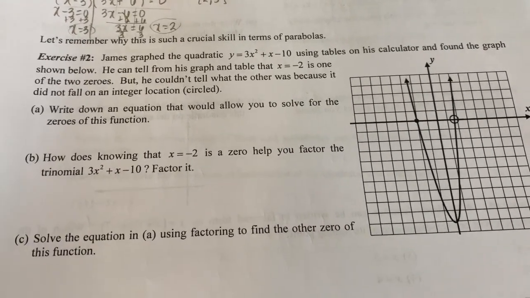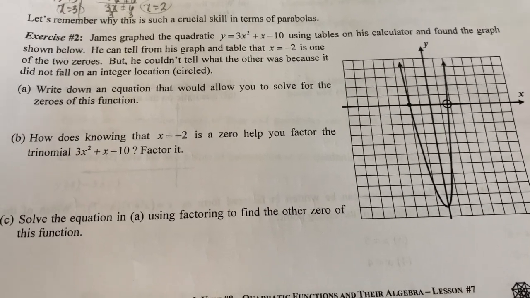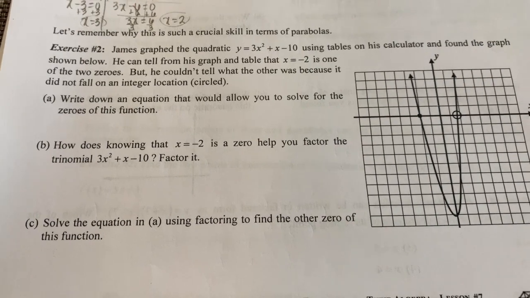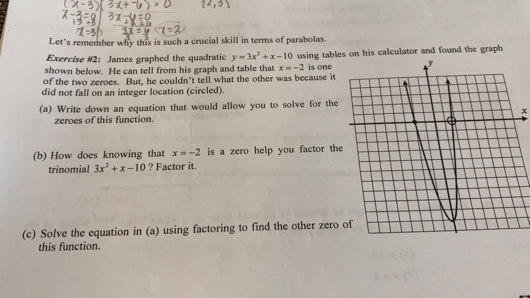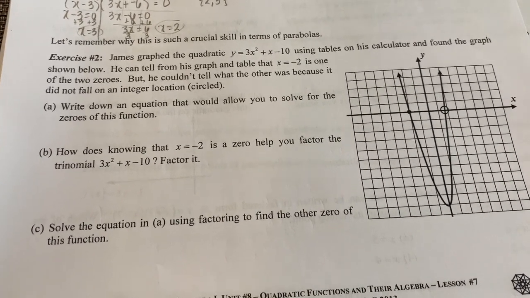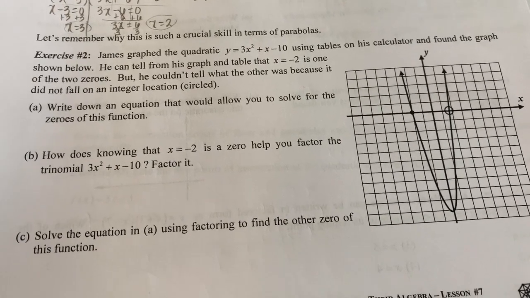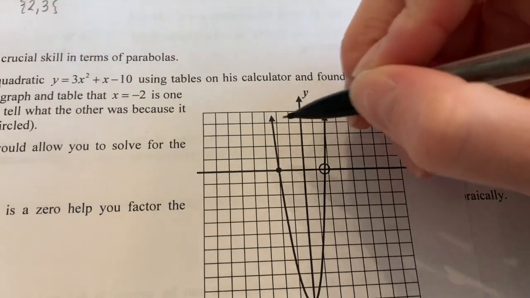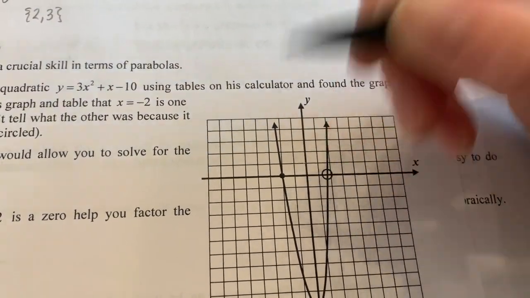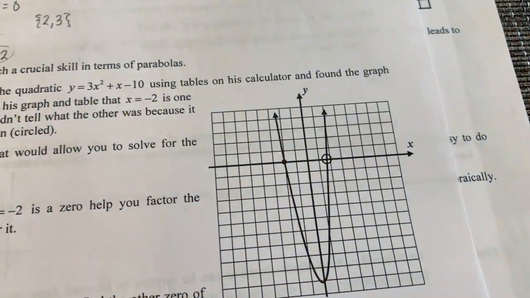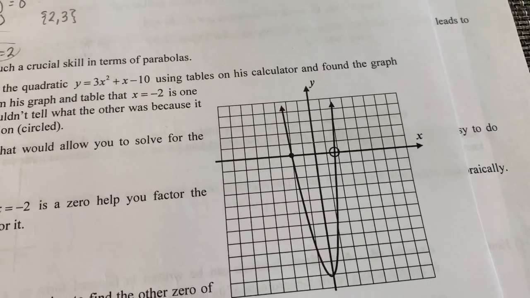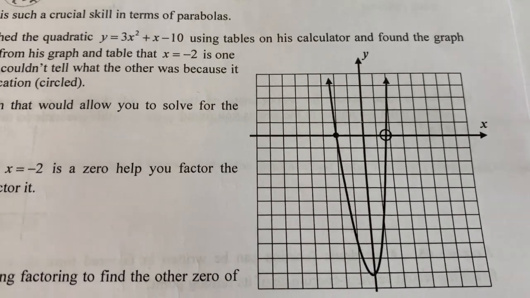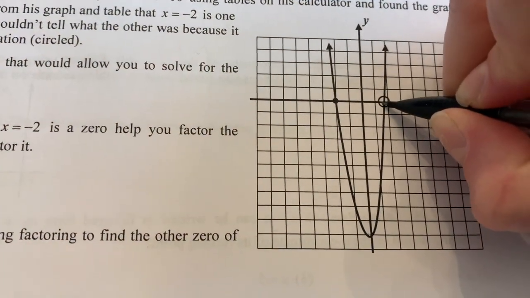using the tables on his calculator, and he found this graph. He can tell from his graph and the table that x equals negative 2 is one of the 2 zeros, but he wasn't able to tell what the other one was because it wasn't on an integer. So what that means is he tried to trace it on his calculator. Remember when we did second trace, when we did our systems of equations, you can look at a graph and try to trace where that 0 is too. However, it's not always directly on an integer.